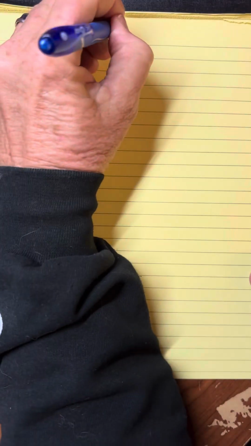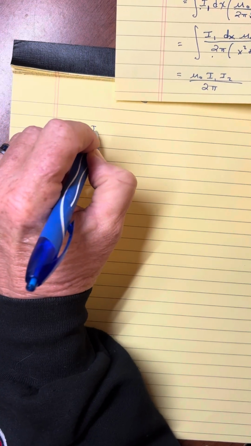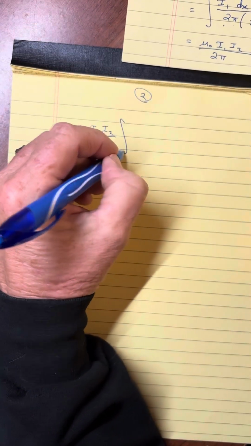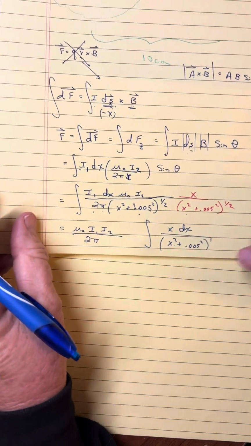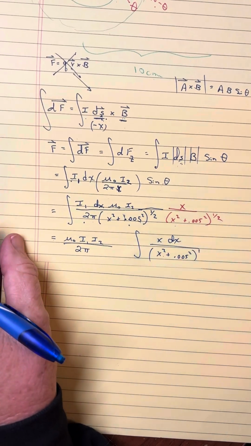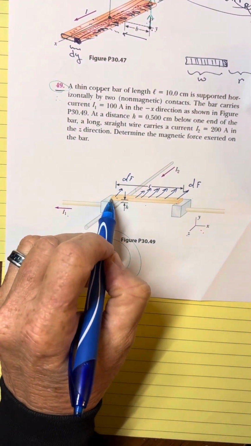All right, so let's see. Shall we call this page 2? And so we've got our mu naught I1, I2 over 2 pi. And I have an integral. Now, maybe I should have commented about the limits of my integration, because they did say that this bar magnet started directly over it.